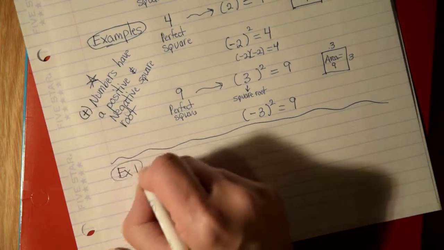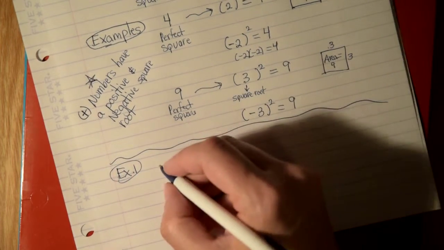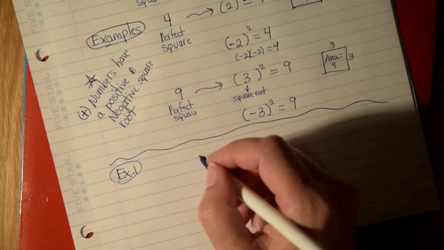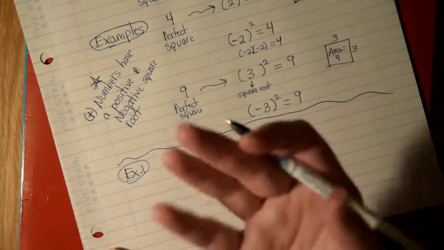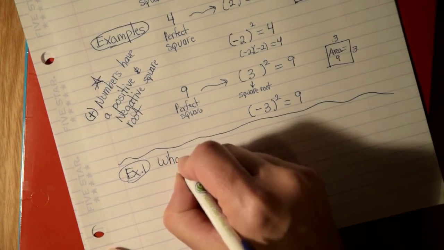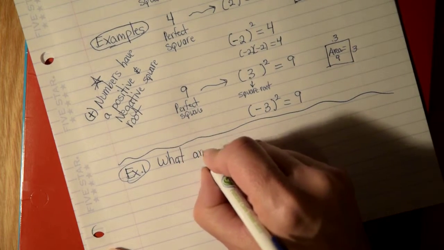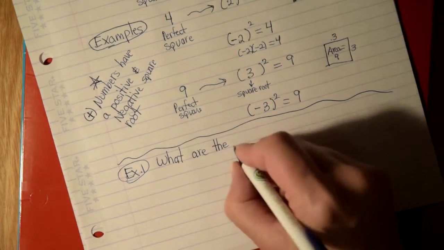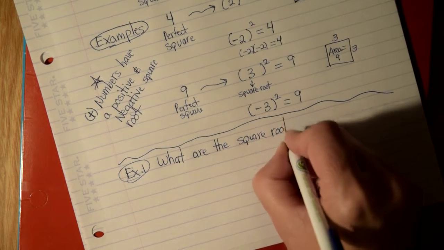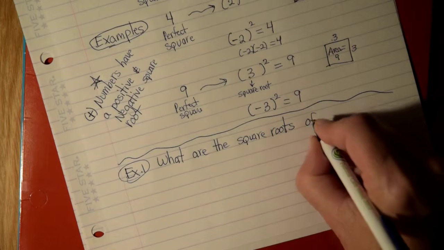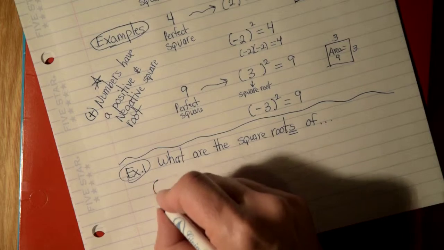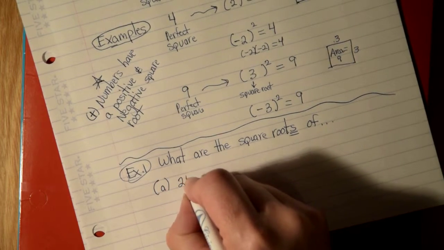So example 1. One way this section can ask a question, or in your homework, one way that you might see a question asked would be, what are the square roots of, and notice that's plural, then it'll give you a number, 25 for example.